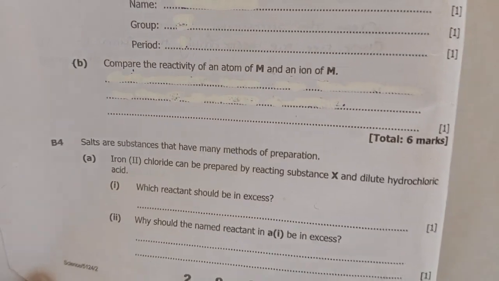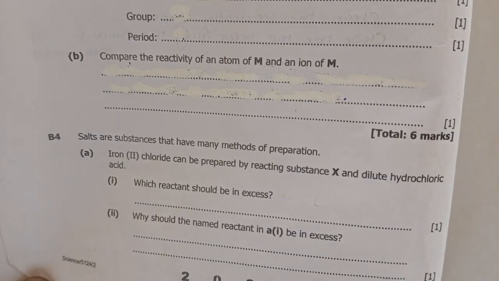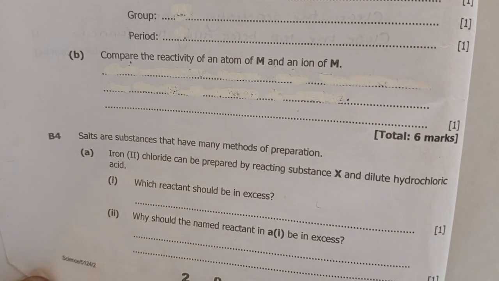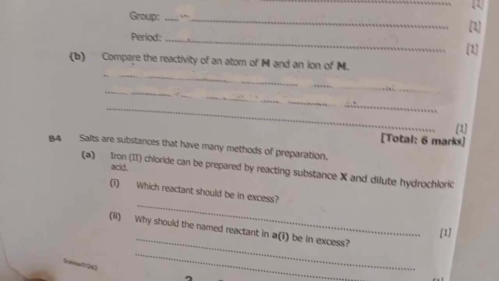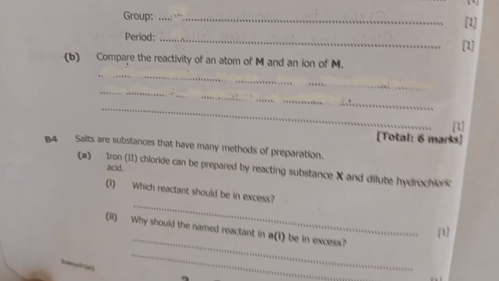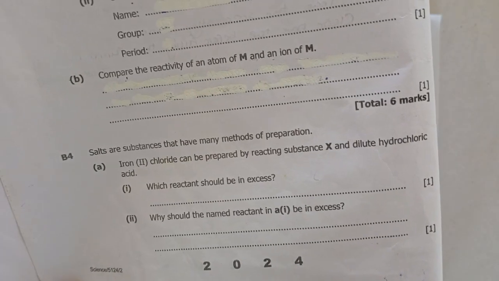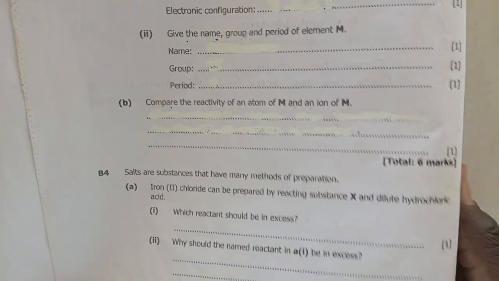So B4 reads, salts are substances that have many methods of preparation. One of them, of course, is precipitation, where you use two soluble salts to basically come up with an insoluble salt. Of course, one of the products would be soluble, and the insoluble salt is basically called the precipitate. Another method would be titration, or neutralization, where you use an acid and a base to come up with a salt and water only. However, let's proceed with the question.